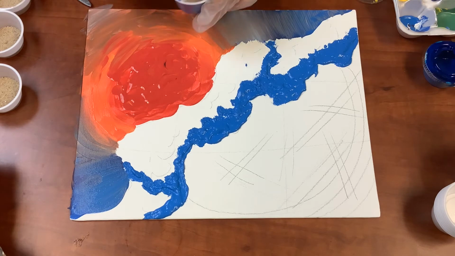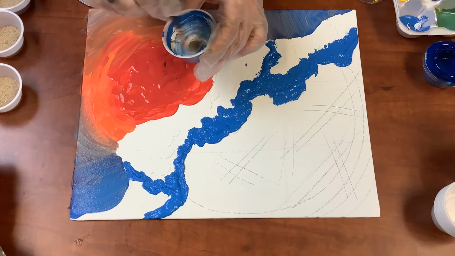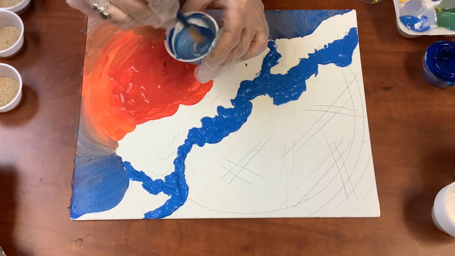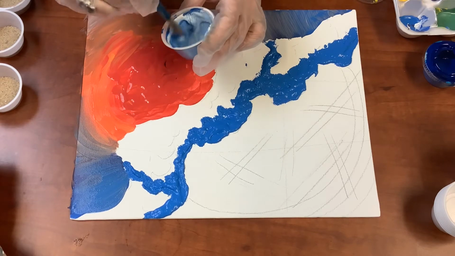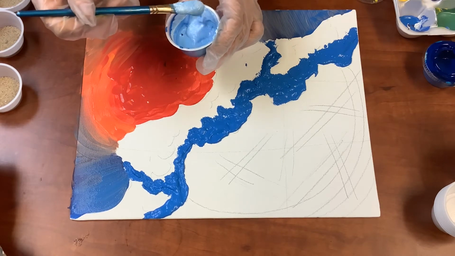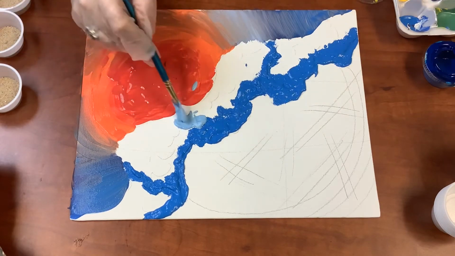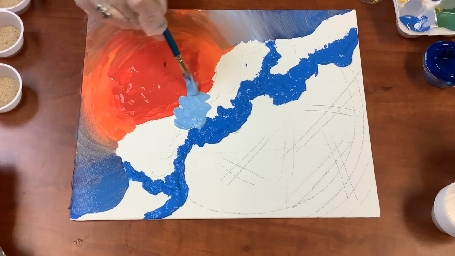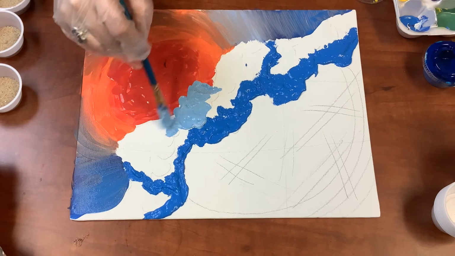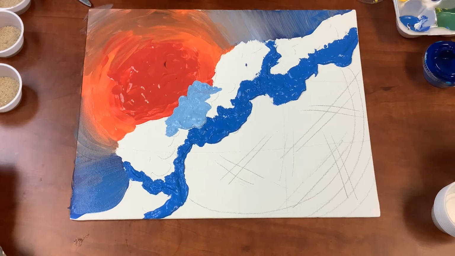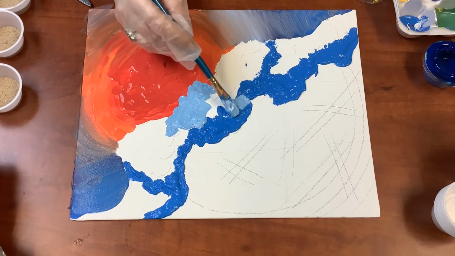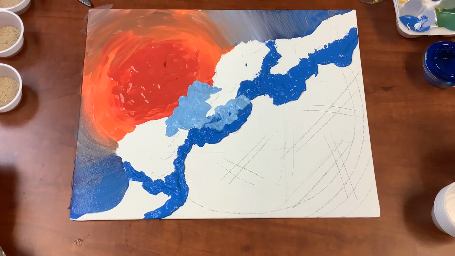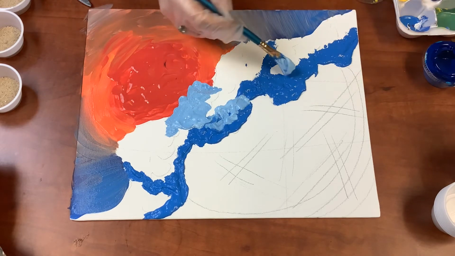I'm going ahead and I'm going to mix it like so, so that I have a concoction that's a lighter blue color. And I don't want to use, whoops, too much of that. I guess there's some over there now. That's all right, I'll round it out later. Put a little bit there, maybe a little bit over here in this area.